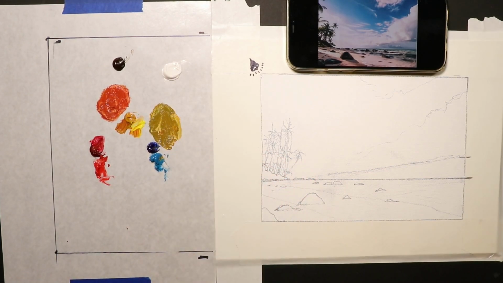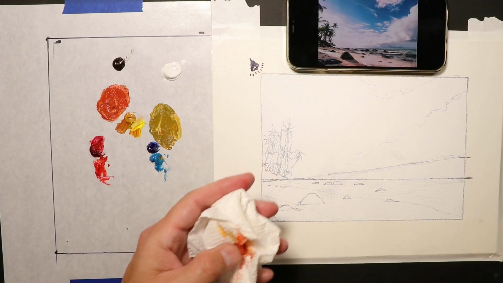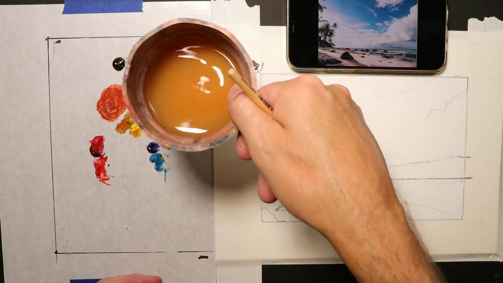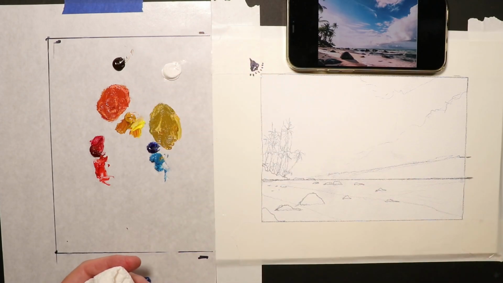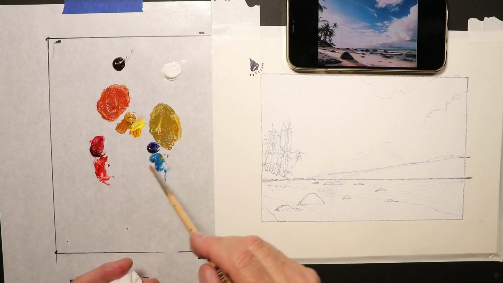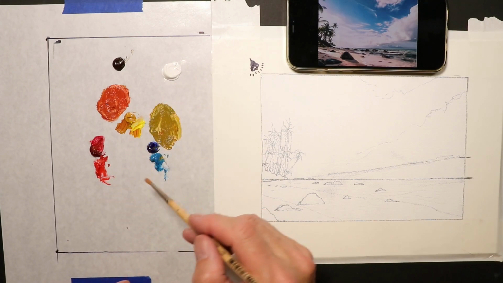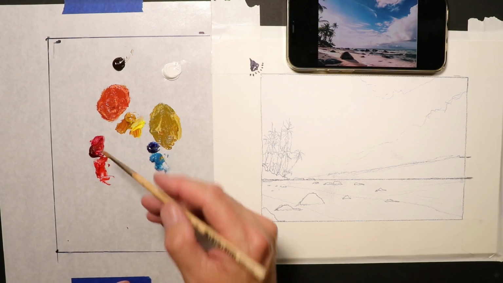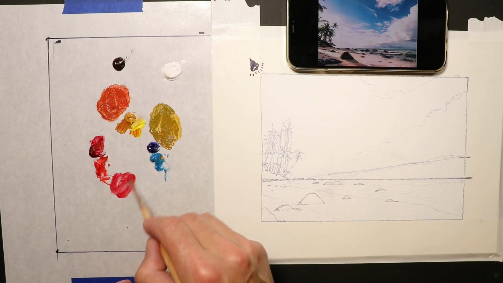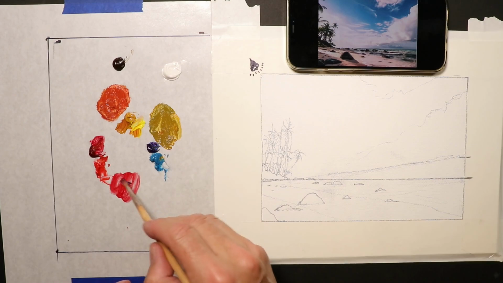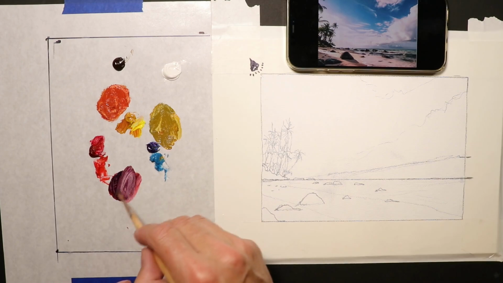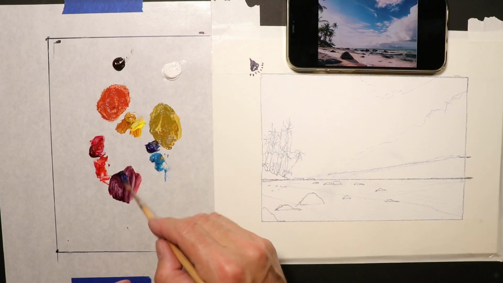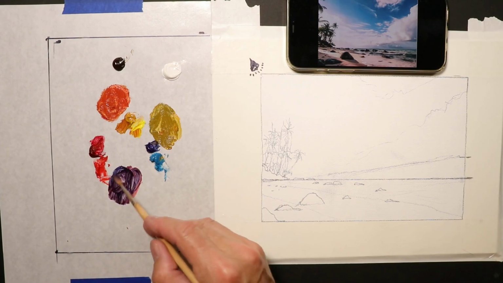Then we rinse off our brush again with a water pail. I have this rubberized water pail. It's nice and quiet when I make my videos here, so we're not making a lot of noise. And then we're going to go with our violet next. So our violet's going to be red and blue. A little more blue. And that's good.